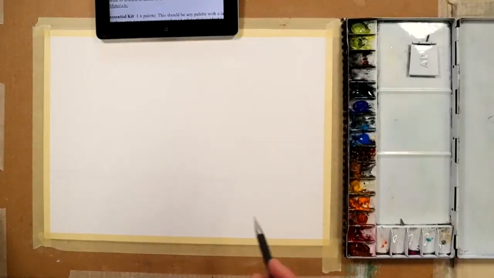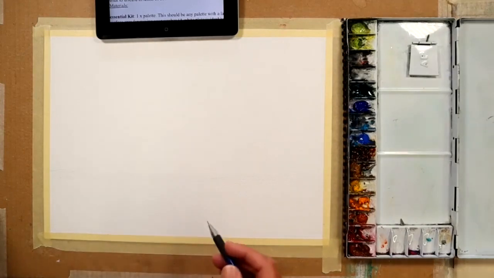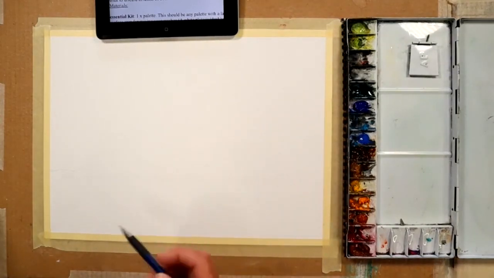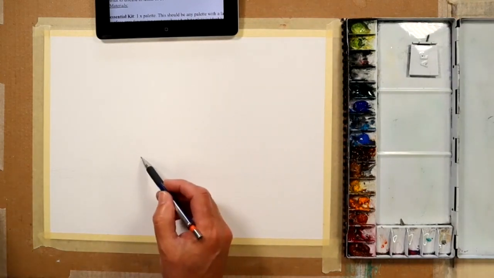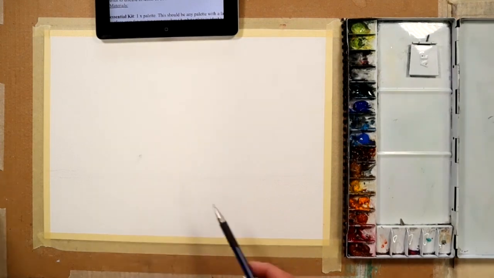So that's what we've got here. I've painted in a small figure over here, and you could argue that the head of that figure gives you the eye line, which would take this eye line up a bit.